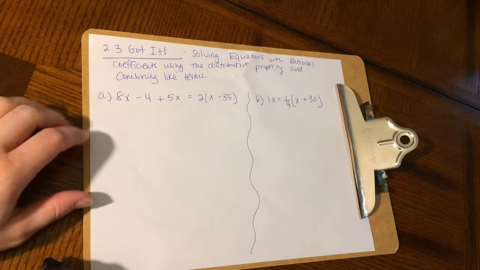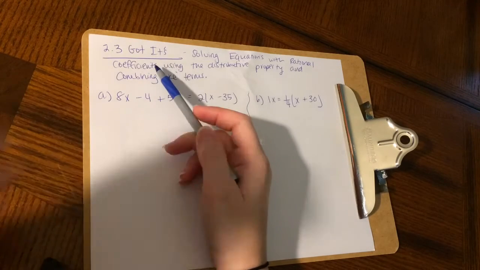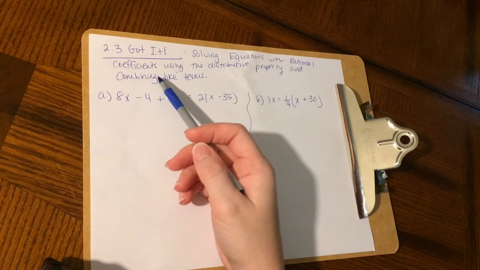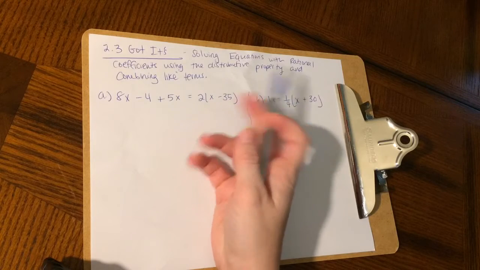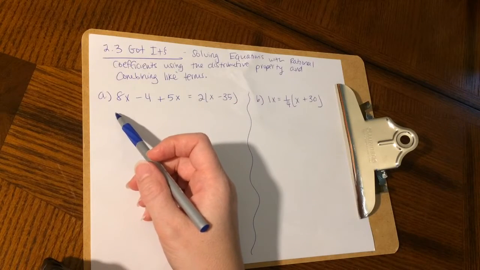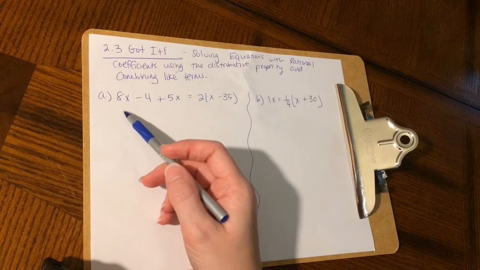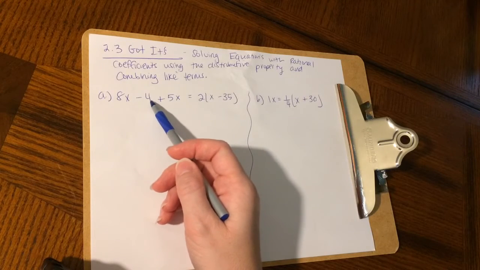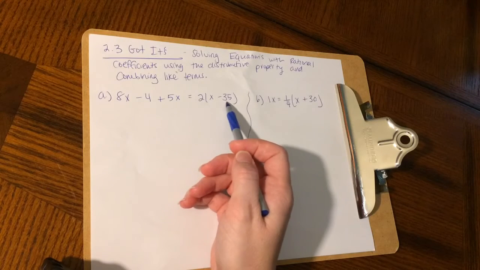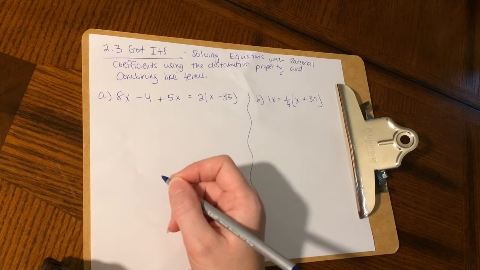In this video, we're going to look at the 2.3 Goddets, and we are solving equations with rational coefficients using the distributive property and combining like terms. So let's look at letter A first. 8x minus 4 plus 5x equals 2 parentheses x minus 35 end parentheses.